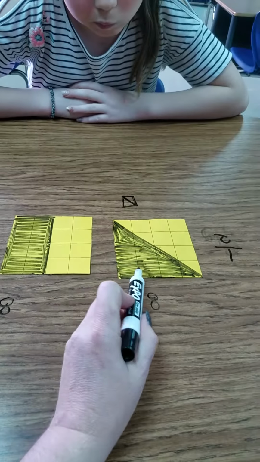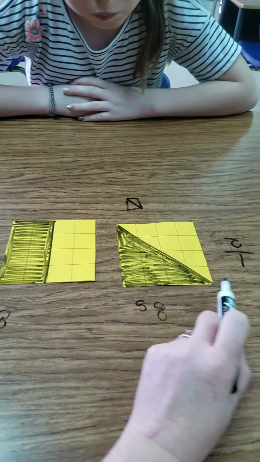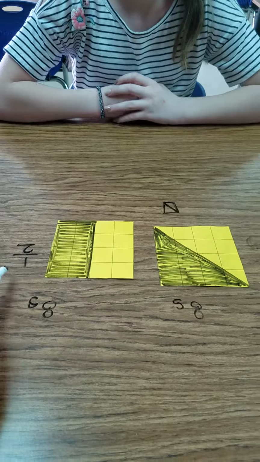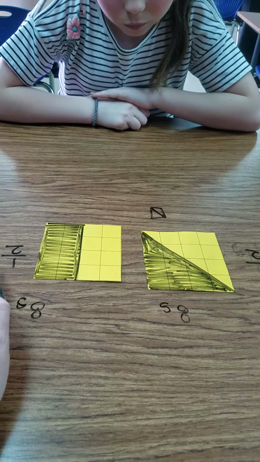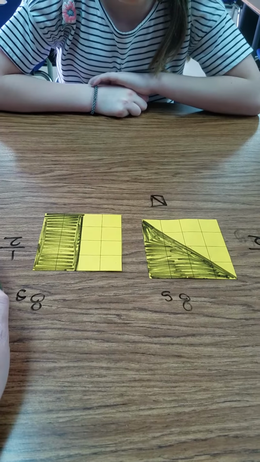So we just proved to ourselves that these are actually equal. This 1/2 is equal to this 1/2, even though they don't look the same. They are not the same shape, but they do have the same area.